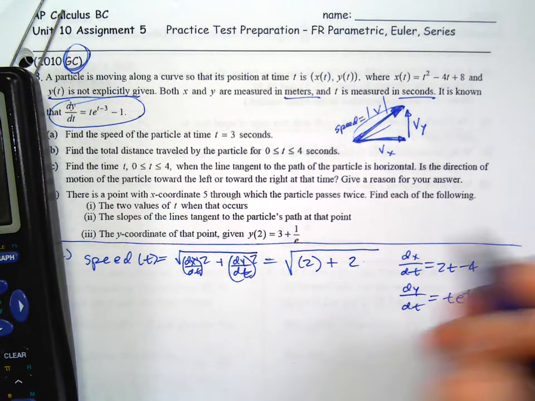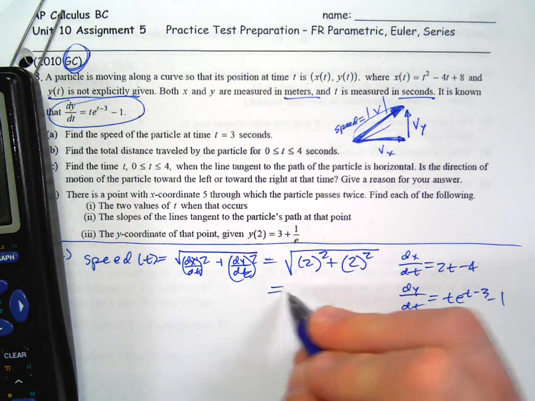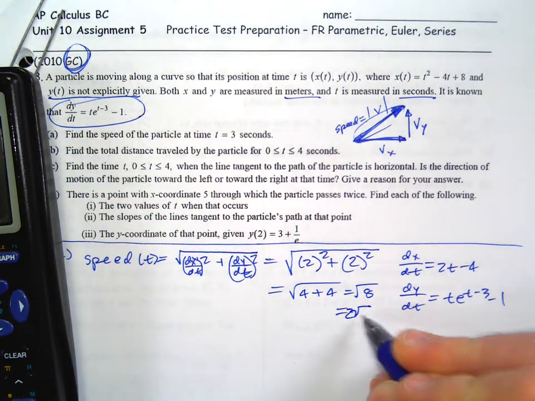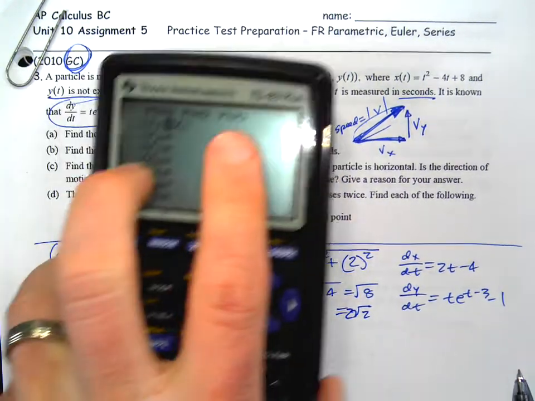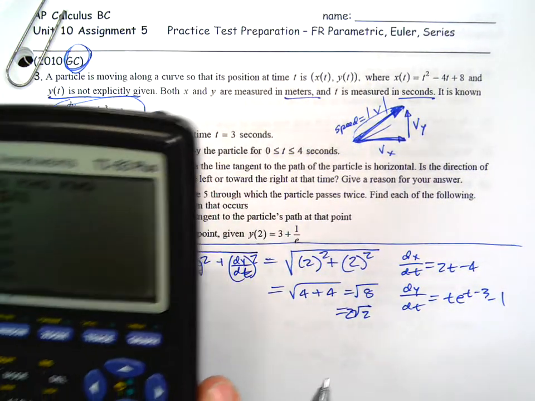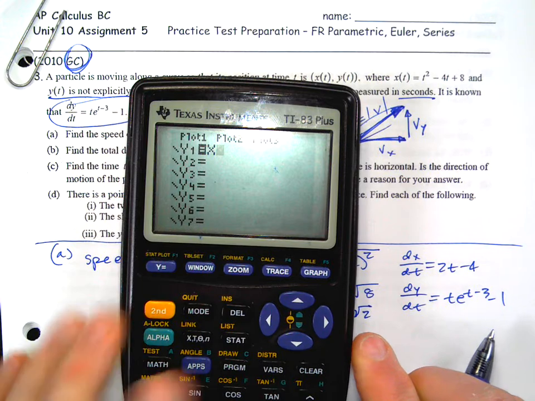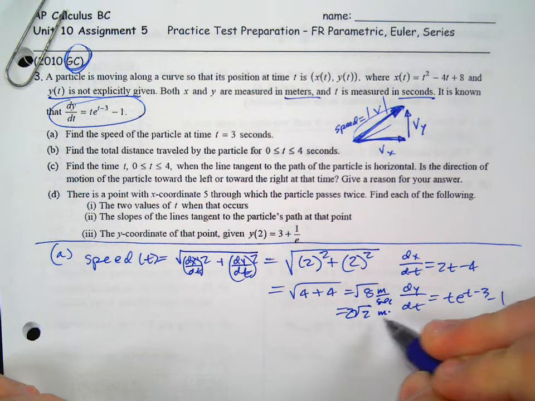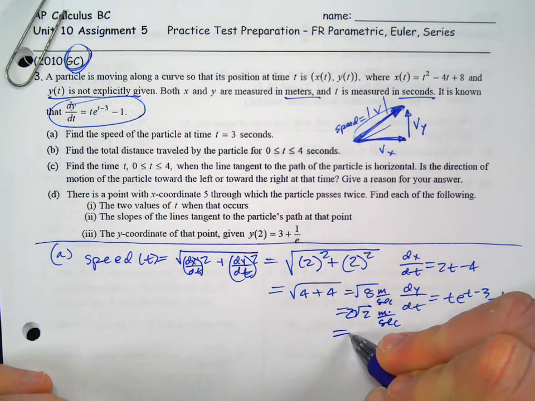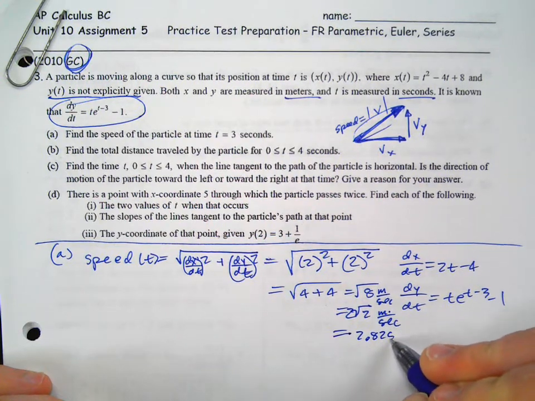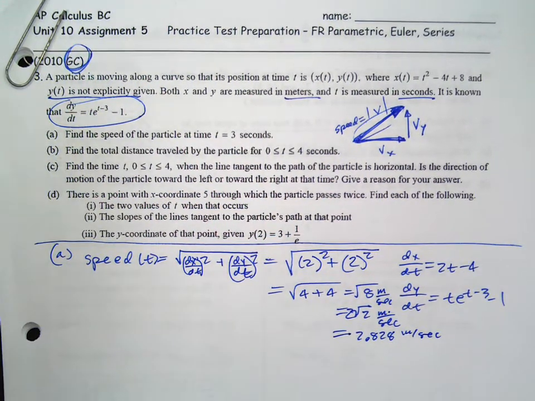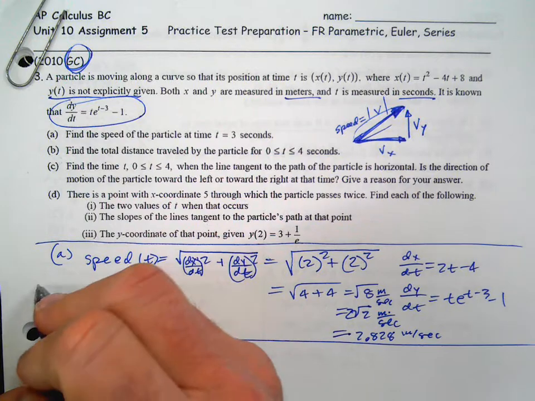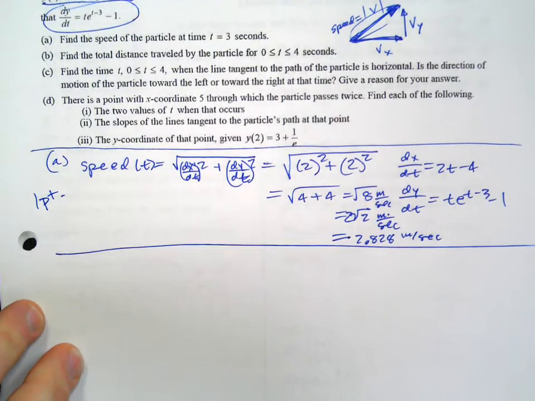So that's going to be 2 squared. So it's going to be the square root of 4 plus 4, which is the square root of 8, which is 2 root 2. The units are meters per second, or you could have used a calculator, and you get 2.828 meters per second. So there you go. That problem was worth 1 point because it's pretty simple and straightforward.